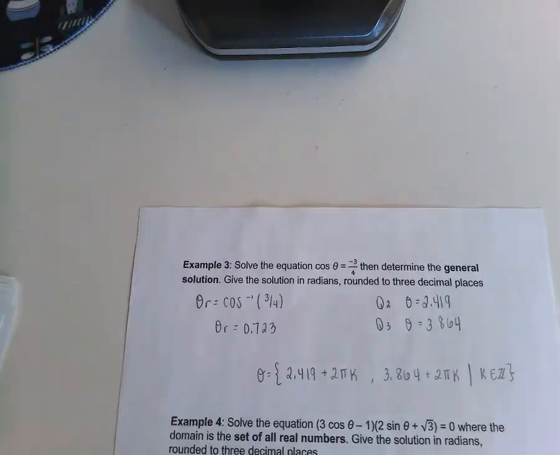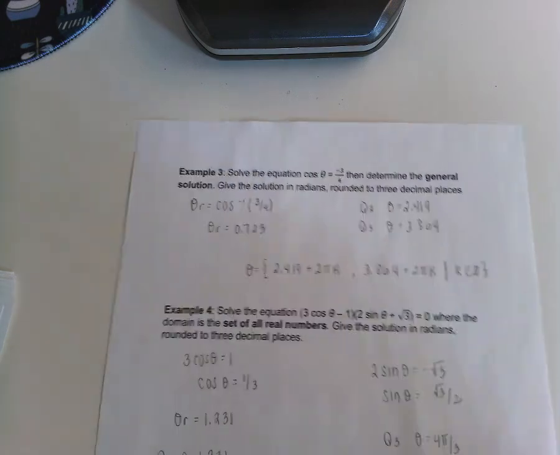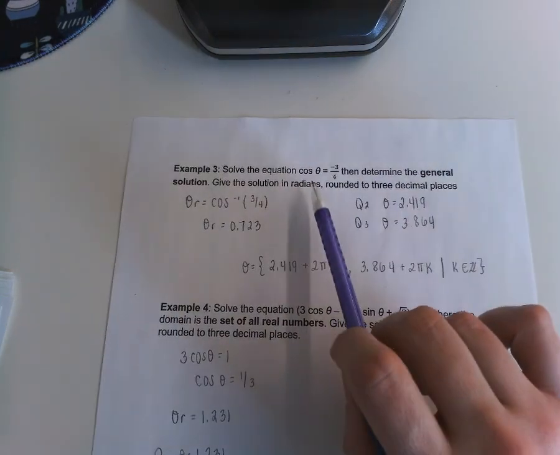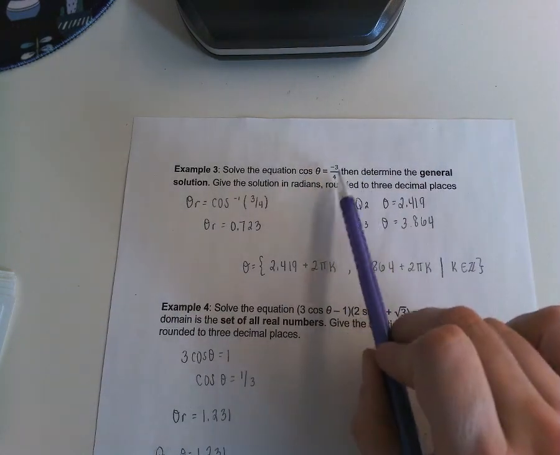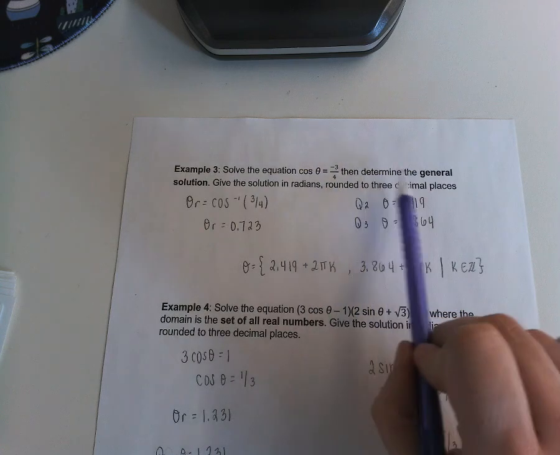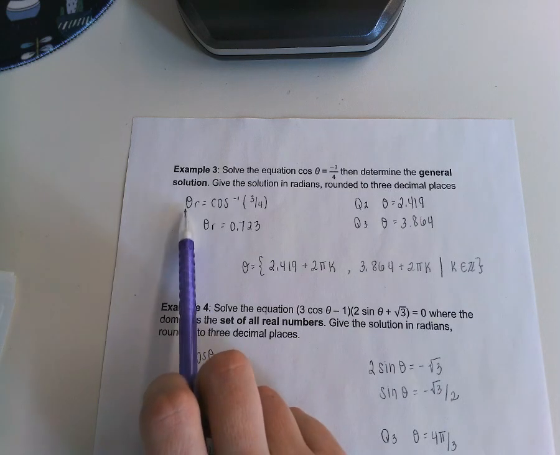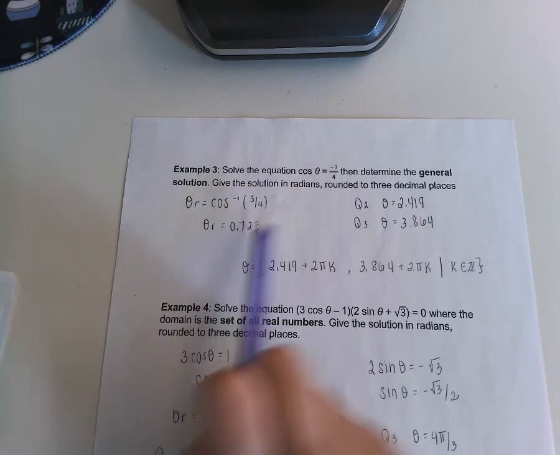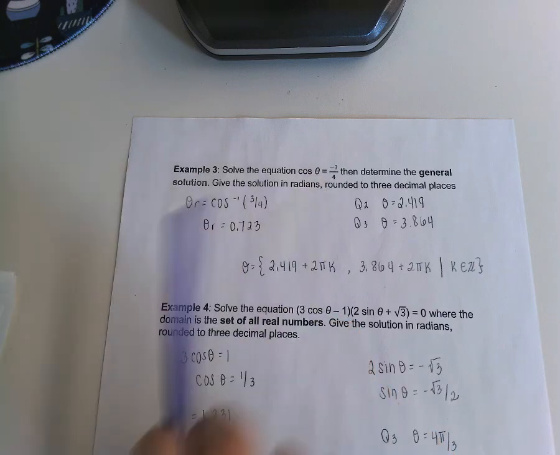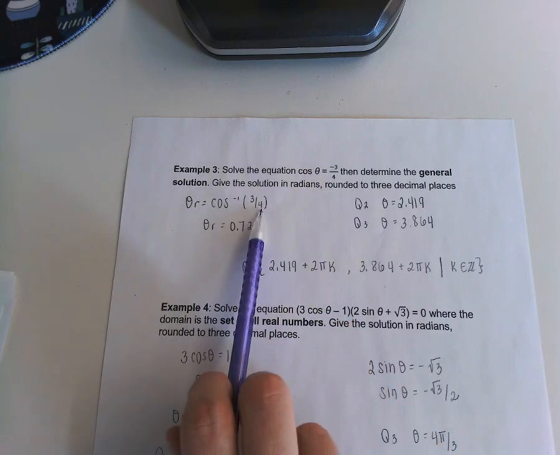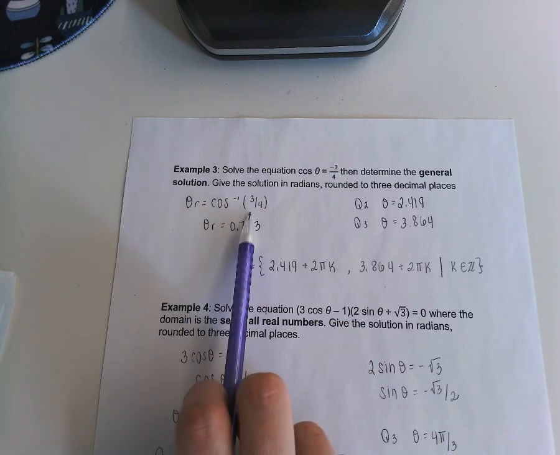If you go to the next page, very similar. In this one, solve the equation that cosine theta is equal to negative 3 over 4, then determine the general solution. Give the solution in radians. So again, you're first going to find your reference angle. This is not on the unit circle, so you're going to use your reference angle here, cosine inverse of 3 over 4.